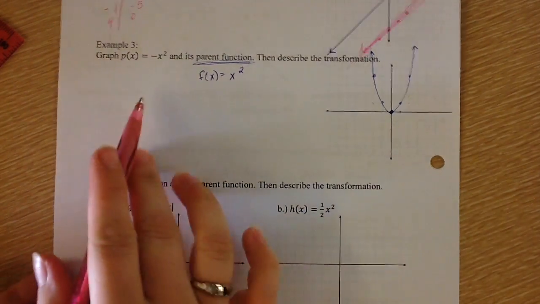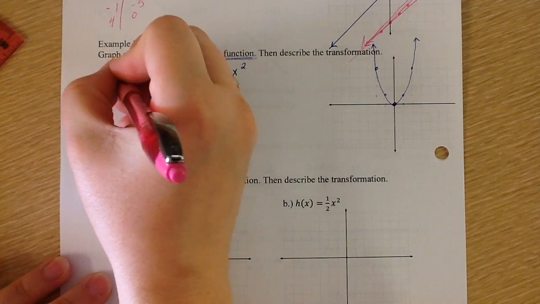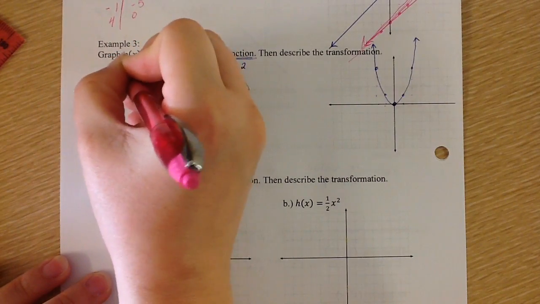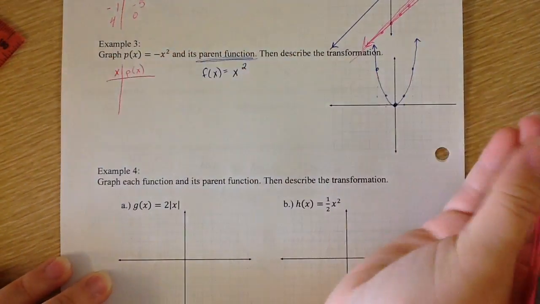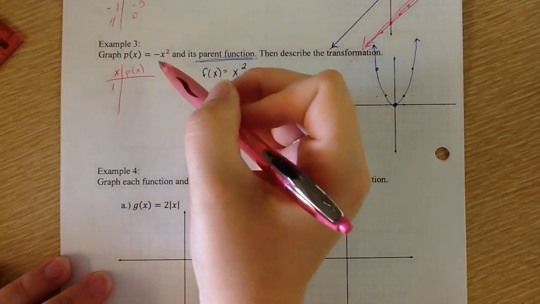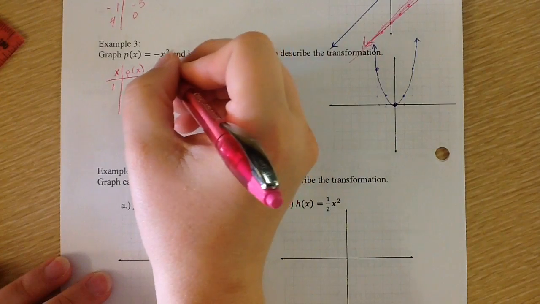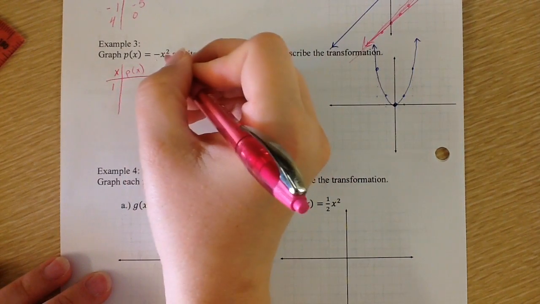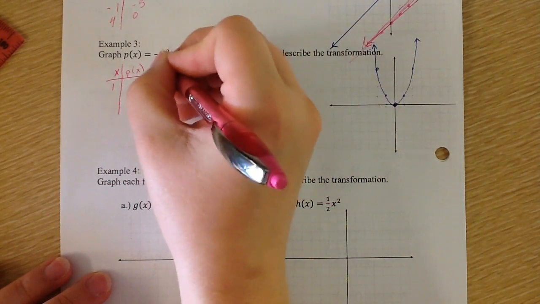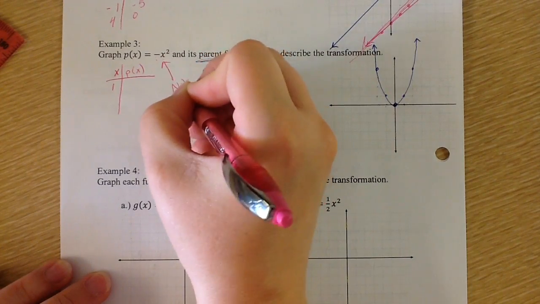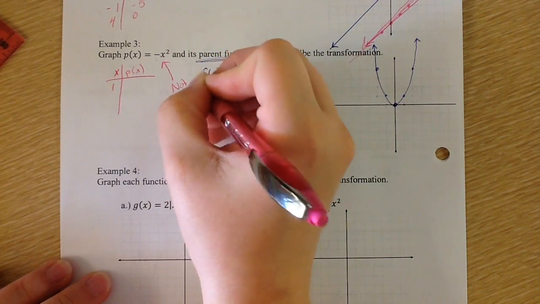Okay, now let's go ahead and graph the function itself. Again, if all else fails, create a table. So when I put in a 1, I want the negative of 1 squared. Be very careful. This is the negative of 1 squared. This does not mean negative x squared.